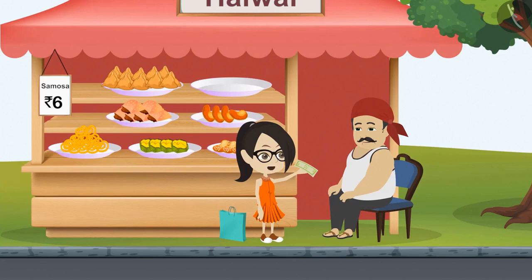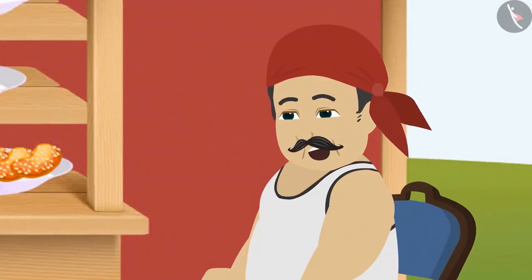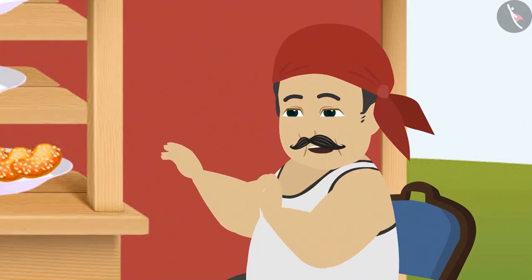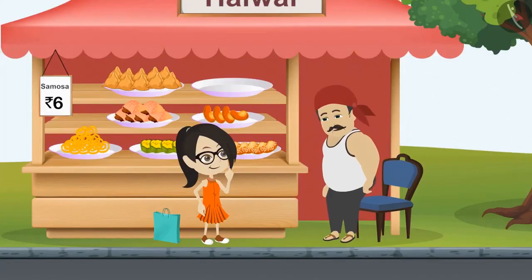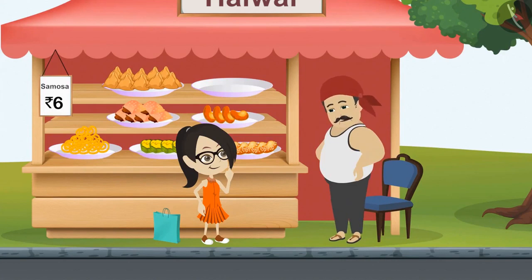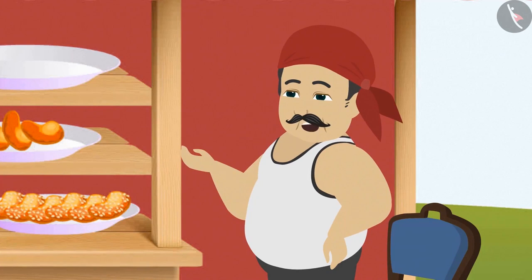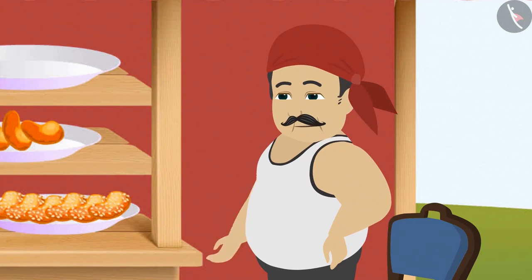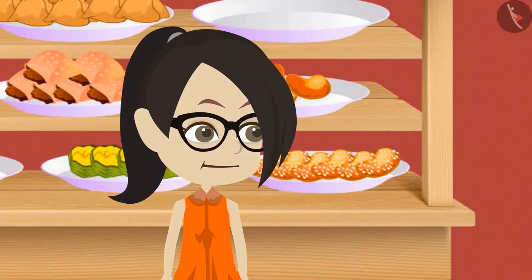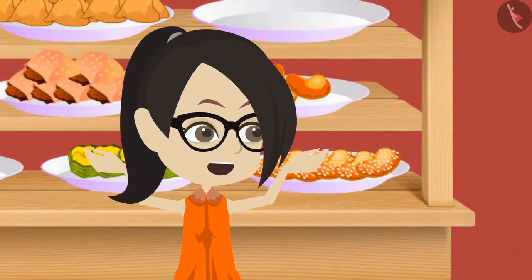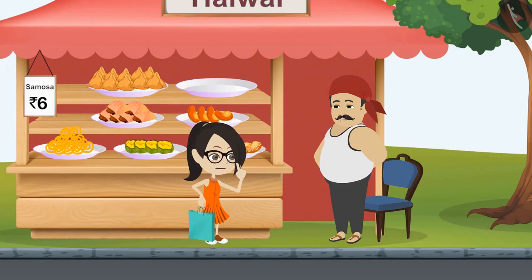Here it is, uncle. 48 rupees. Oh, wow, Vandana. You have calculated the amount correctly. Now that you have written the table of 6, remember it well. You will be able to solve the question without paper and pen from now on. You are talking like our school teacher, Chaggu uncle.